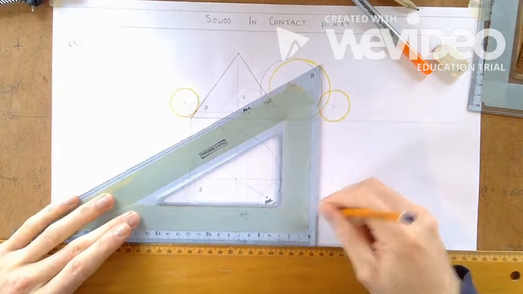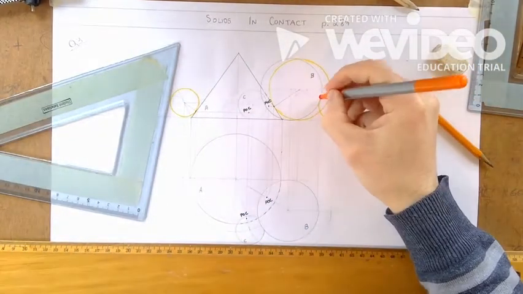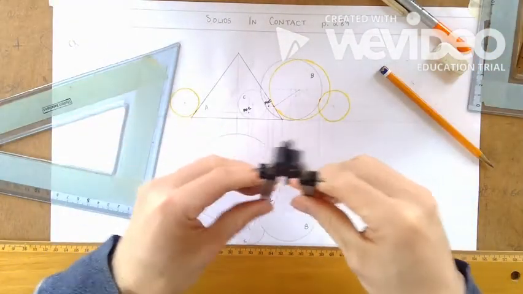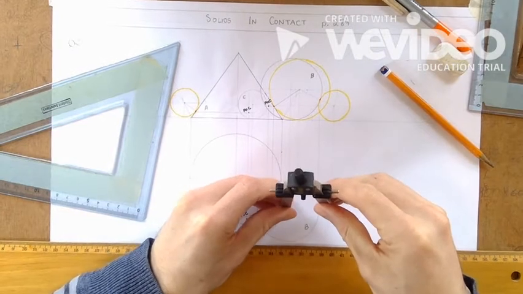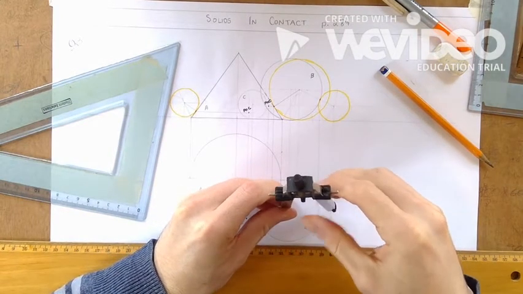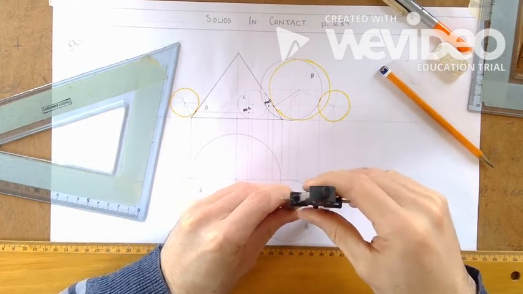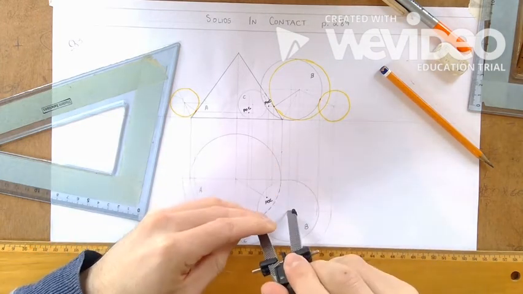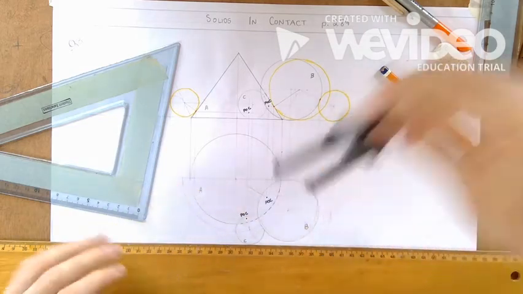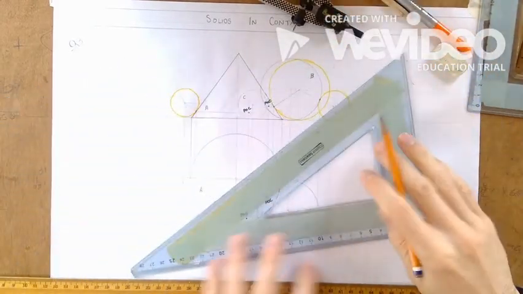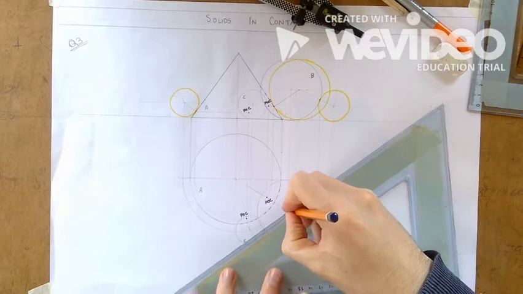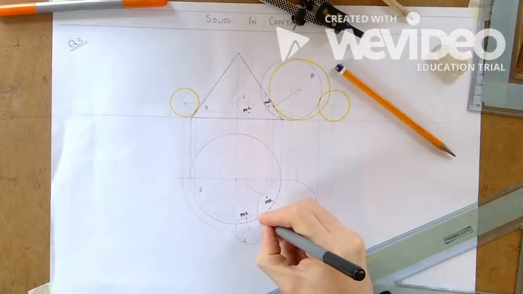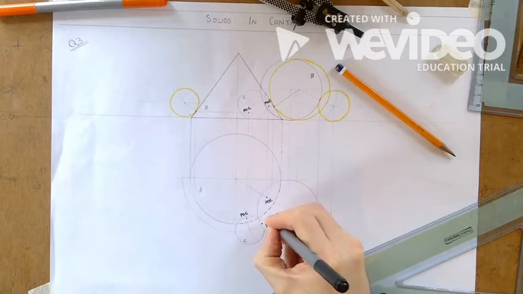Bring that to plan view and then rotate it. So there's the point right there. So in plan view then, again you're rotating it around B because it's in contact with B. Get the arc, rotate it around, join the two centers, where the two of them lie, that's your point of contact.